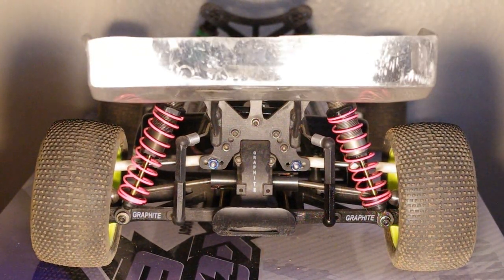So again, that's a video on ride height, and that's a little bit more on how to get your car dialed at the track.